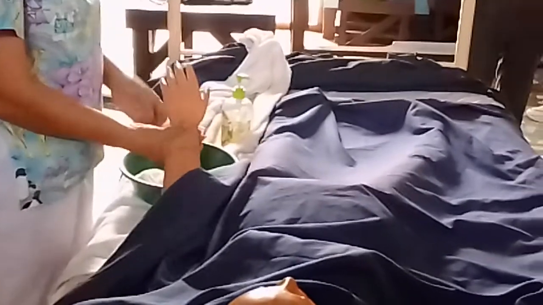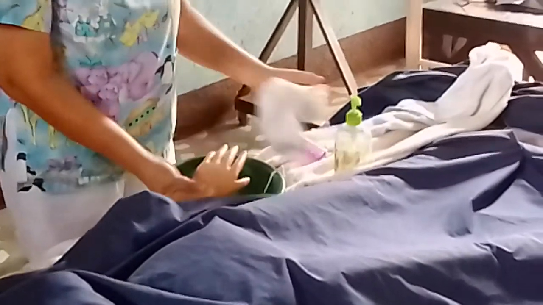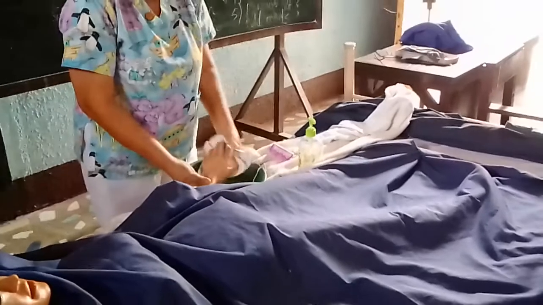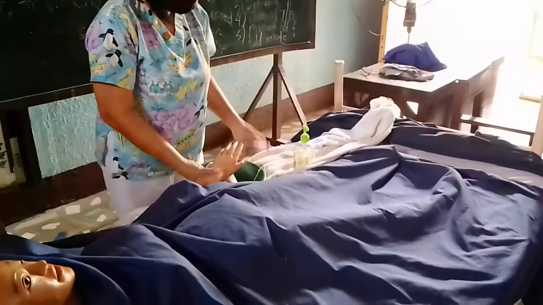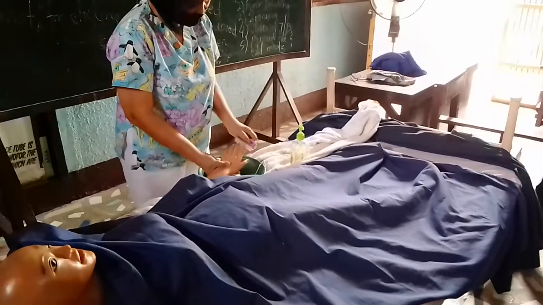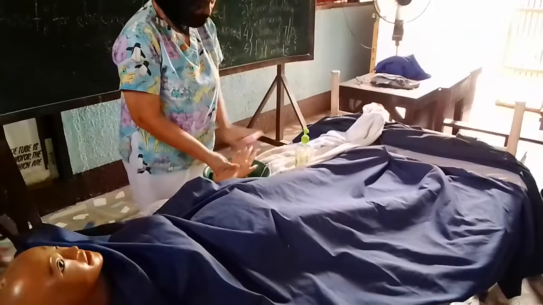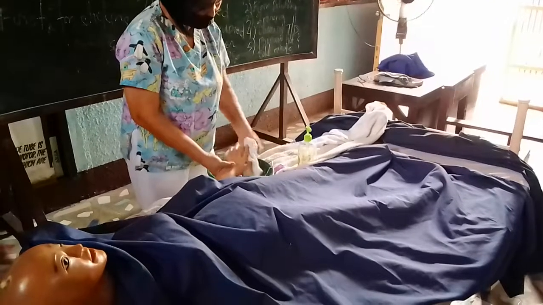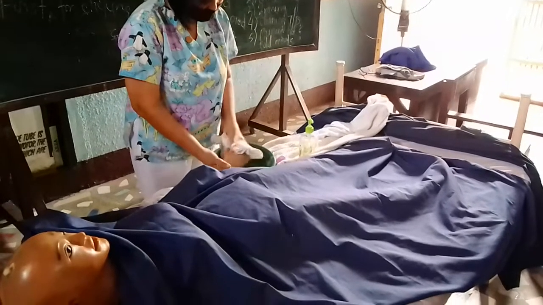Be sure it will not exert pressure in the basin, no? Then you hold it like this. Then you wash without making a mitt. Okay, wash. Pay attention in between the fingers. Then you apply soap. Then brush the fingernails. Brush well. Then after that, you rinse. Rinse well. Remove the soap.